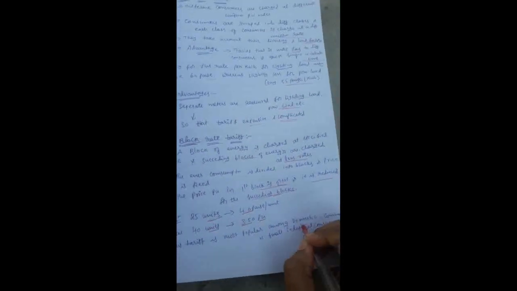For the next 40 units they will reduce the cost to 3 rupees 50 paise per unit. This tariff is mostly popular among domestic, commercial and small industrial consumers. So this is what block rate tariff means.